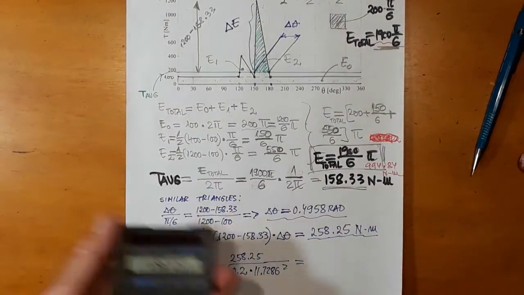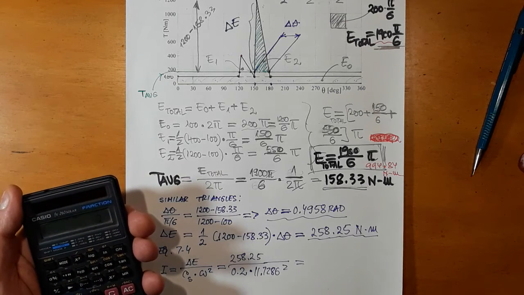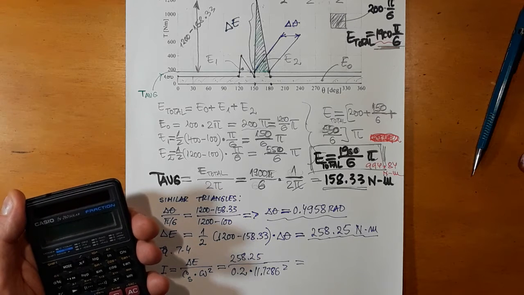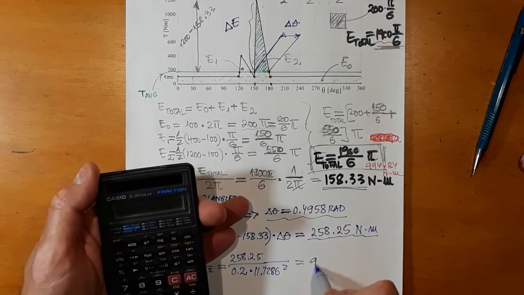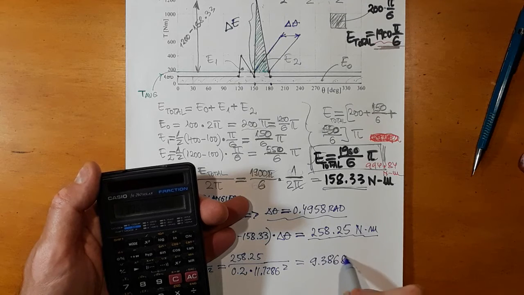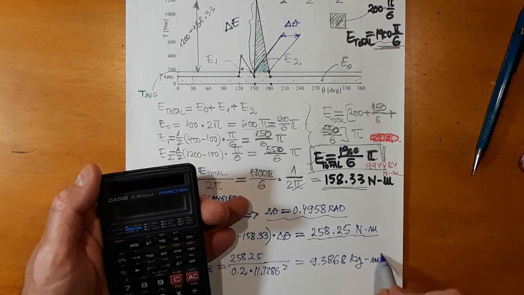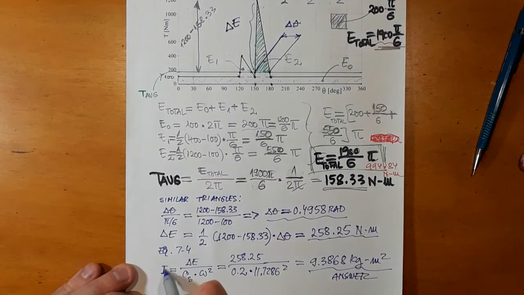All right, I have this one ready, so I square it times 0.2 equals over 258.25 equals, and take the inverse. It's 9.3868 kilogram meter squared. And this is the answer. Okay, and this is at crankshaft.